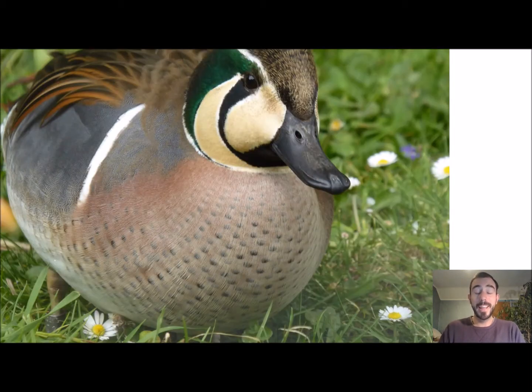Such ornate and intricate plumage colours and patterns are one of the most characteristic features of male ducks in the breeding season. Here's a Baikal teal. It's a dabbling duck, so it's a different type of duck compared to the mandarin. But again, you can see a lot of investment in colour and patterning of the feathers for breeding.